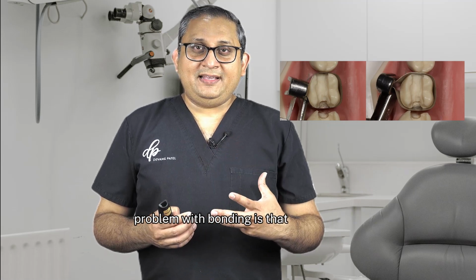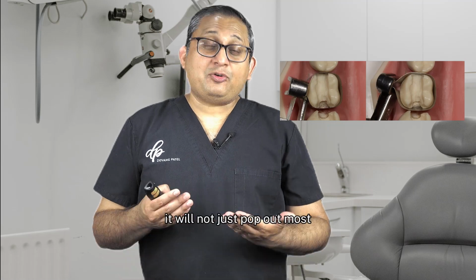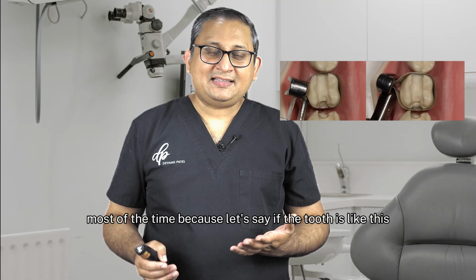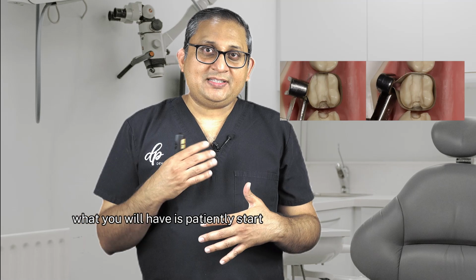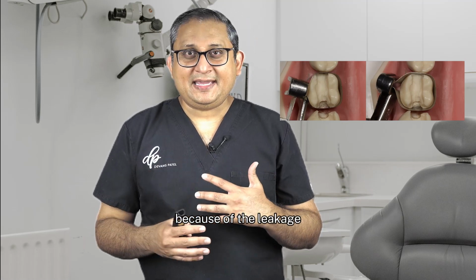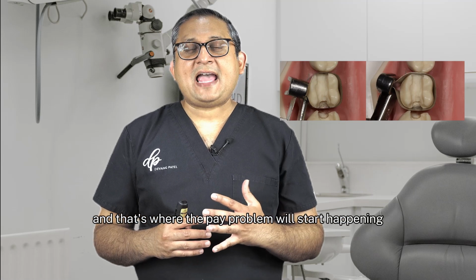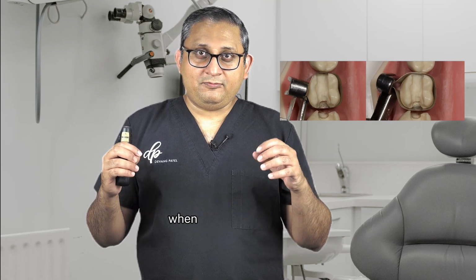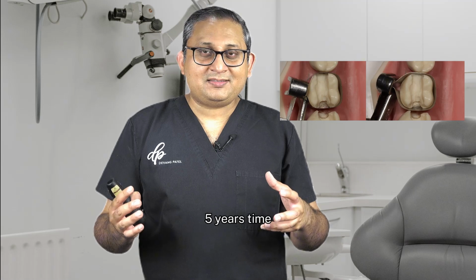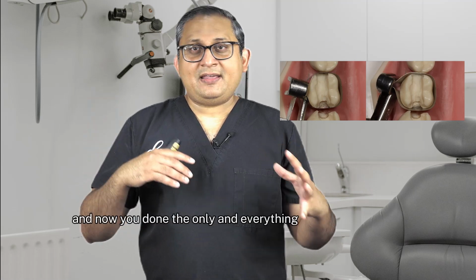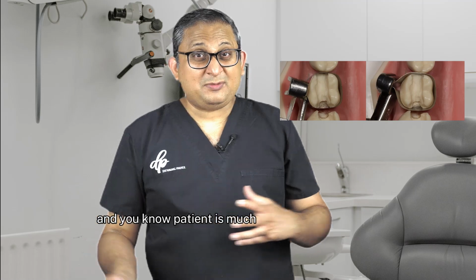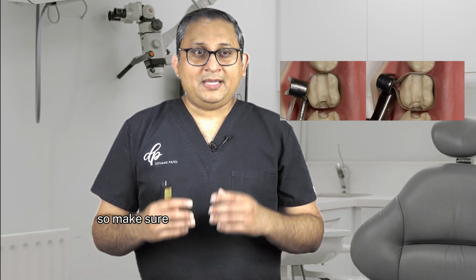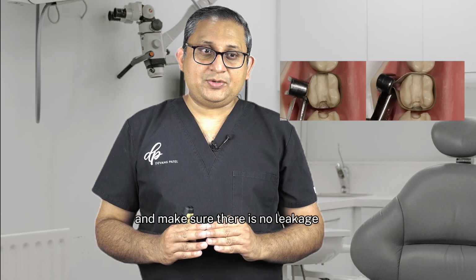The problem with bonding is that it will not just pop out most of the time, because let's say if the tooth is like this, you have a good amount of tooth. But what you will have is the patient will start getting secondary caries because of the leakage, and that's where the problem will start happening. And that's what we want to really avoid, that when it fails, it will fail in 4 or 5 years' time, and now you've done the onlay and everything needs to be redone, and the patient is in a much worse position. So make sure you do a proper job from the beginning and make sure there is no leakage.